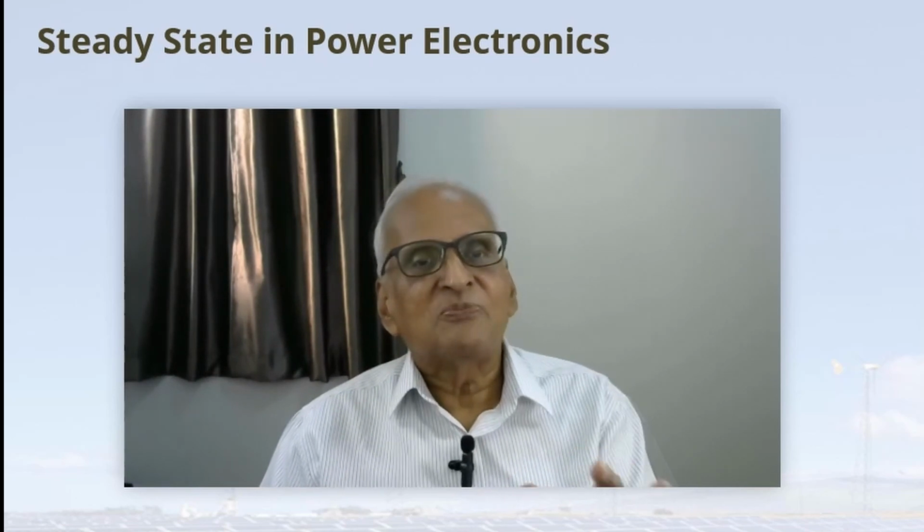Likewise, in a power electronic circuit, the system will go through a transient interval before reaching steady state. In this video, we will see what constitutes steady state in power electronics using a simple example of a buck converter and how the circuit goes through a transient before it reaches steady state, and compare this with an example of a DC circuit and see where they are similar and where they are different. With this in mind, let's get started.